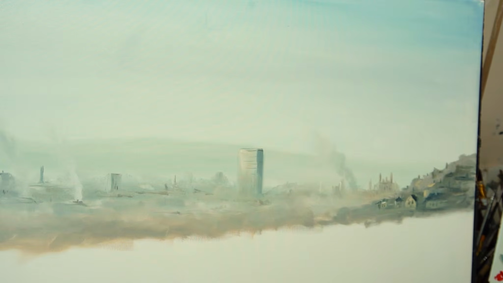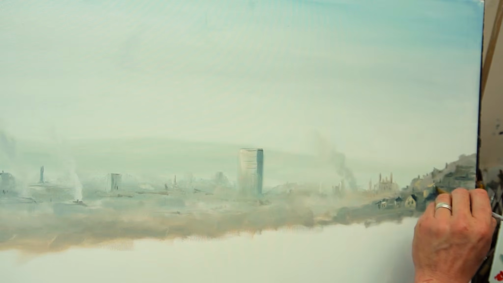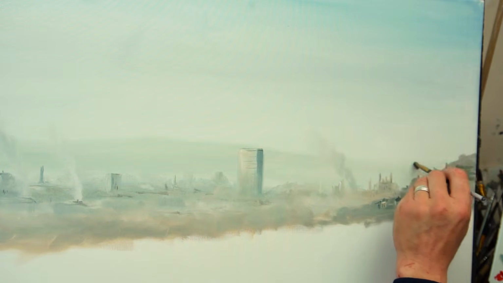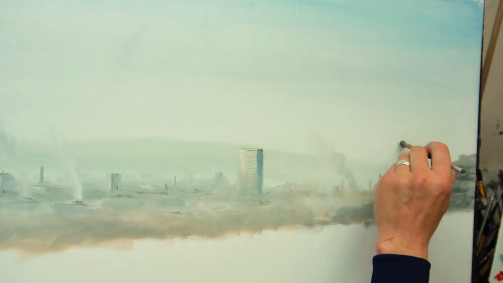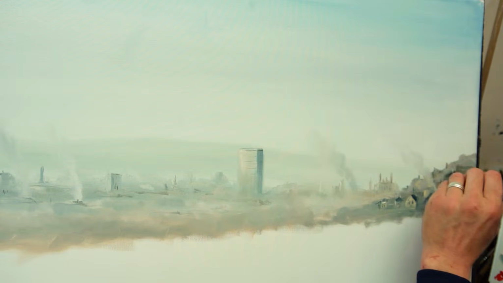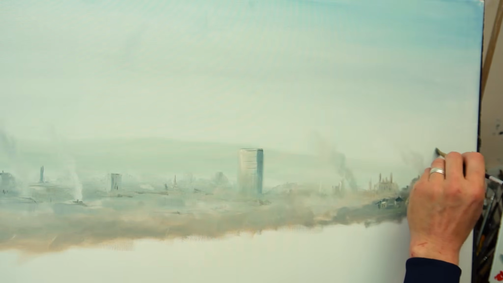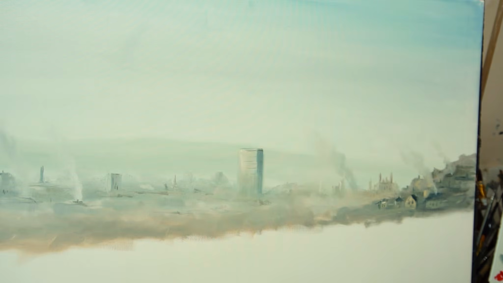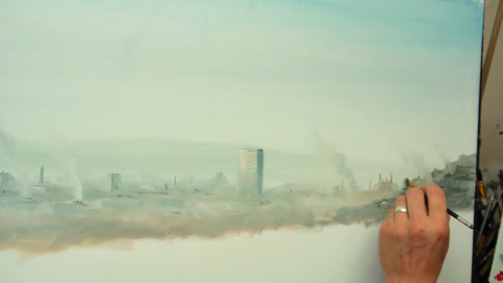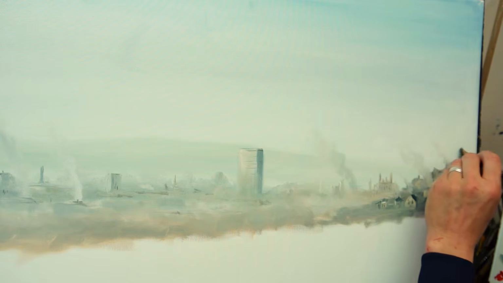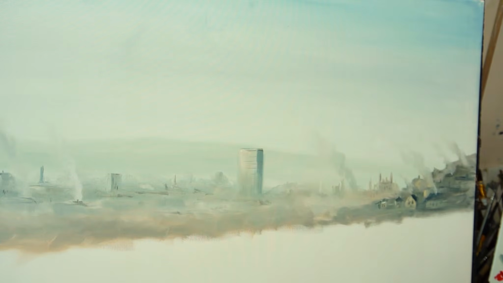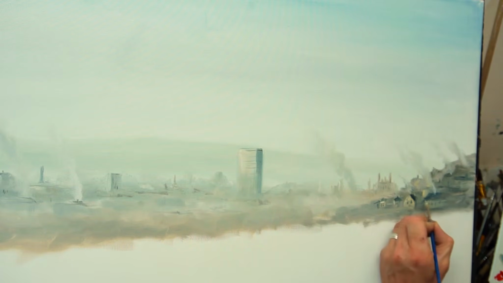Okay, finally, I'm going to put some smoke up out of this. I'm going to get some white on my brush and very gently allow that colour to come up, a bit of white, and the white will pick up the grey, you see what I mean? And you'll get that lovely smoky effect. So I'm going to put quite a few in here. There we are. My friends, I am calling this part 1 finished.